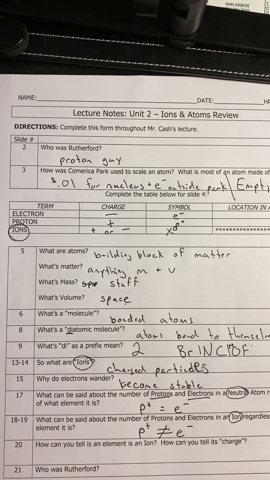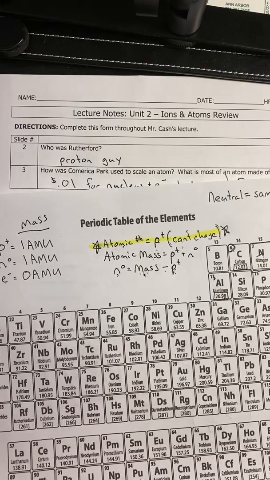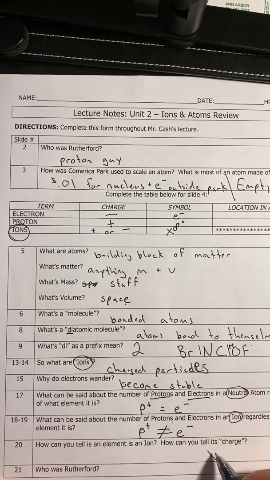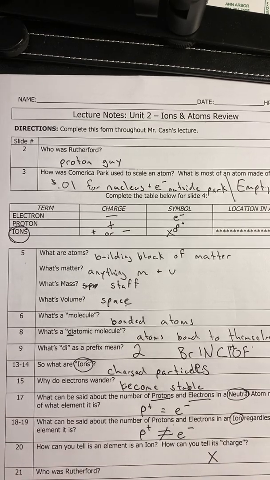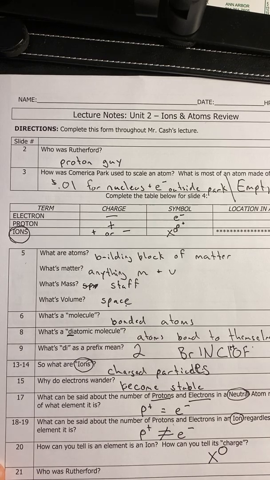I'm going to get you to a point one day where you can look on the old periodic table and tell me what the likely charge is of one of these rascals. Today's not that day. Today, we're just going to know that if we see an element that's got its symbol, so I'm just using X as like a general element, and we see that there's something written up here in superscript, that's the element, and that's what its charge is. And that charge could be positive.